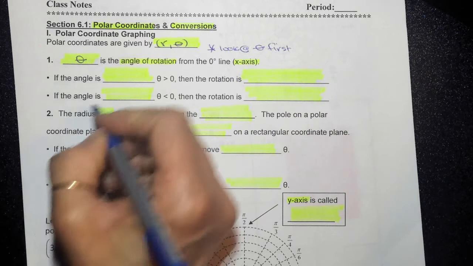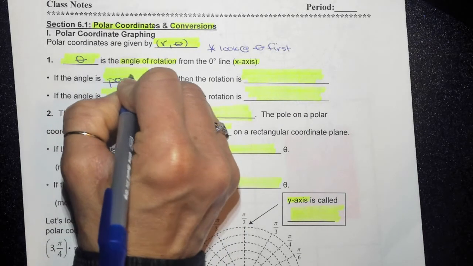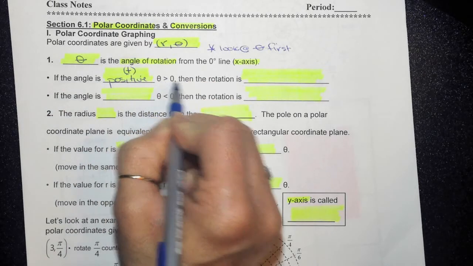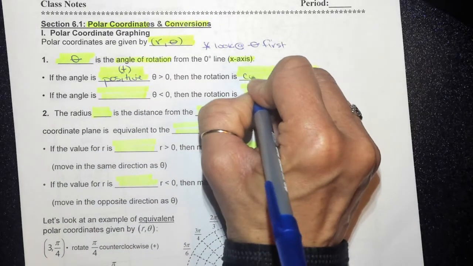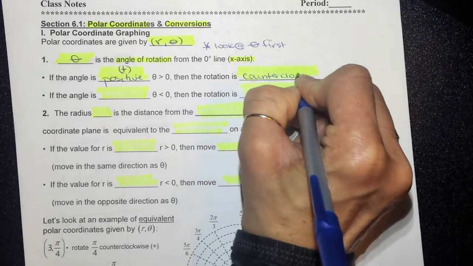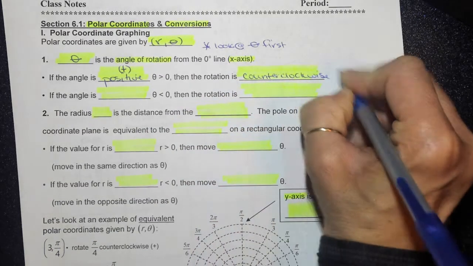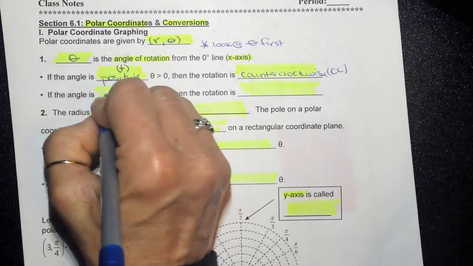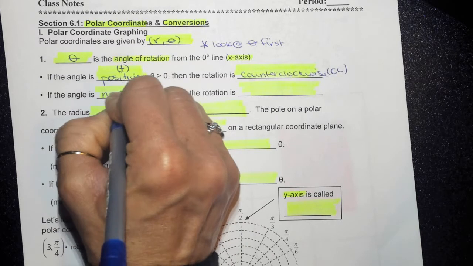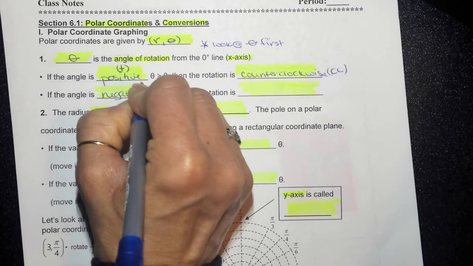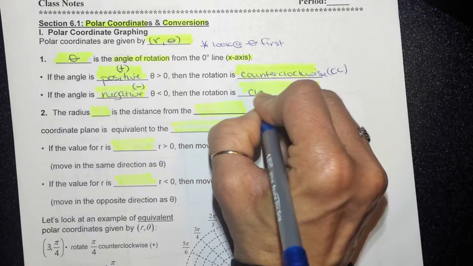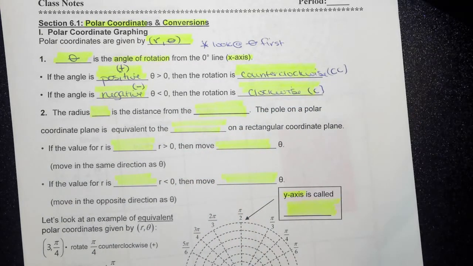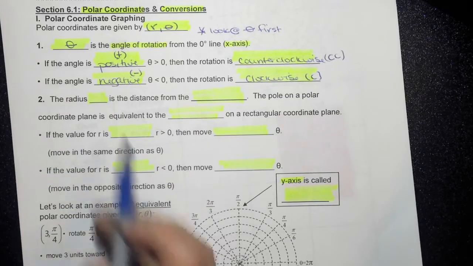Theta is the angle of rotation from the 0-degree line on the x-axis. What you need to remember is if the angle is positive, meaning theta is greater than 0, then the rotation is counterclockwise, very similar to what we've done before. If the angle is negative, meaning theta is less than 0, then the rotation will be clockwise.